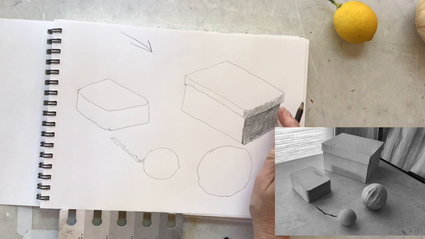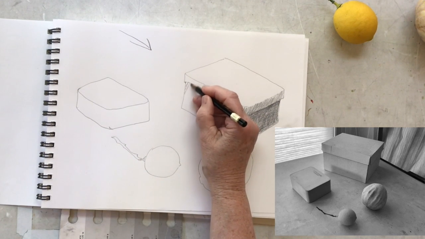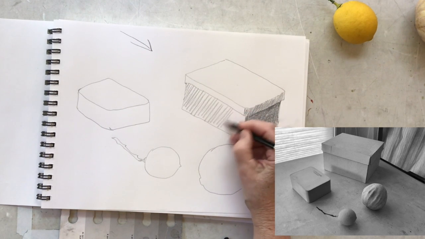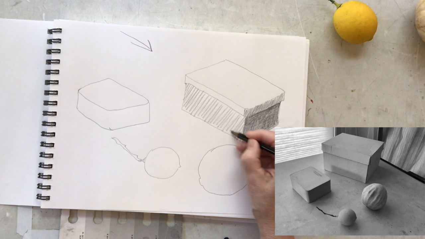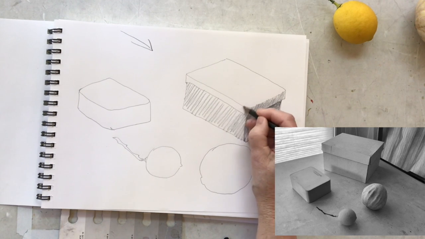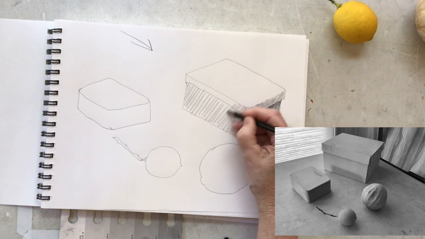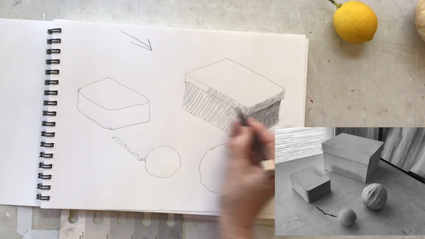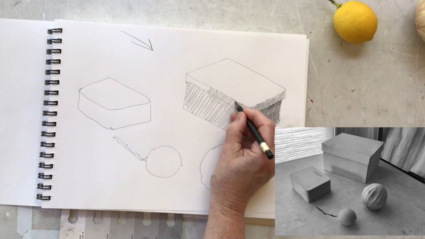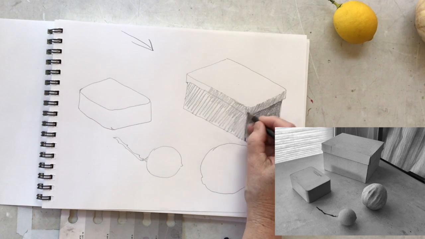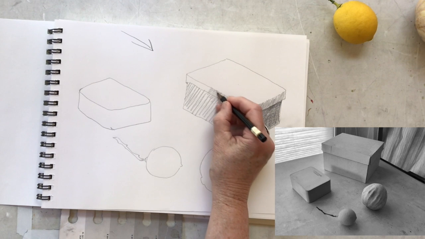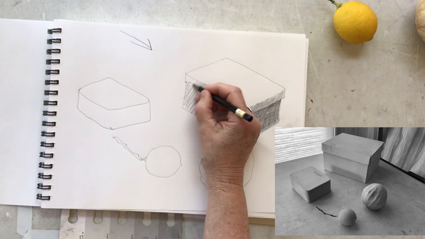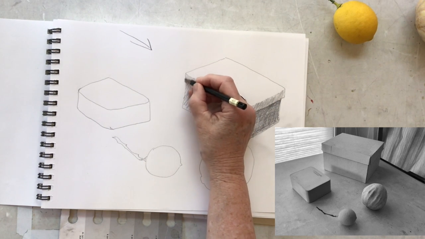Okay, so now that's the darkest side. This side is now a little bit darker than the top. And I'm also seeing a little bit of a shadow underneath of the lid. And when I'm getting to the edges of where this is going to have a hard square difference, I want to be sure that my shading comes right up tight to that point, because otherwise it's going to look uneven there.